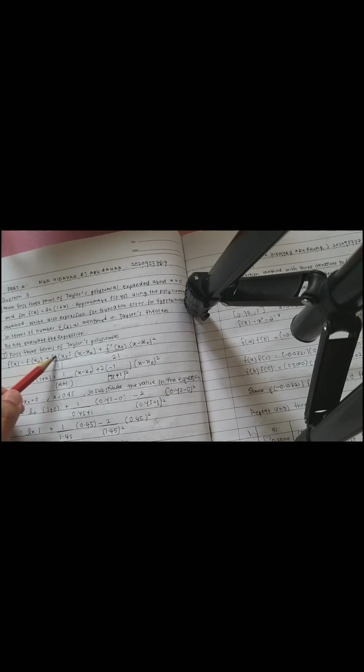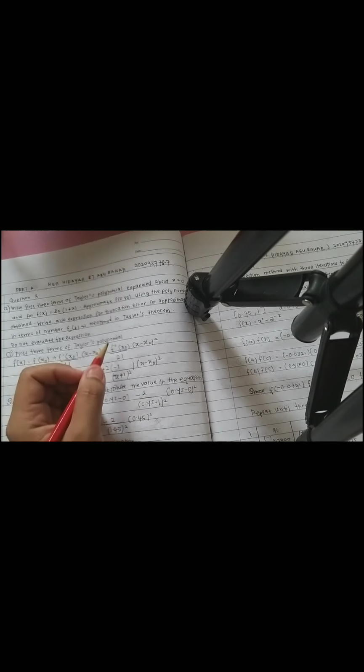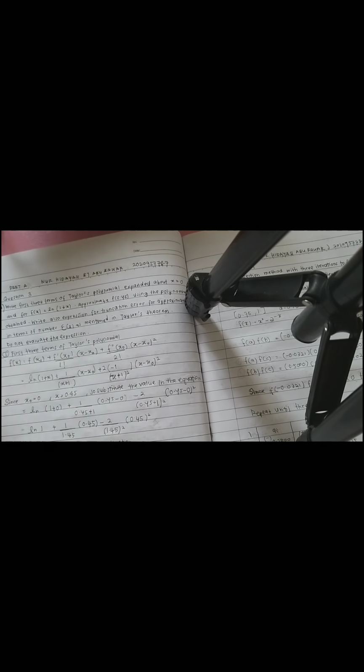So the first task that we have to do is we must find the first 3 terms of Taylor's polynomial. The formula given is f(x) equal to f(x naught) plus the derivative of f at x naught divided by 1 factorial times x minus x naught, plus the double derivative at x naught divided by 2 factorial times x minus x naught squared.